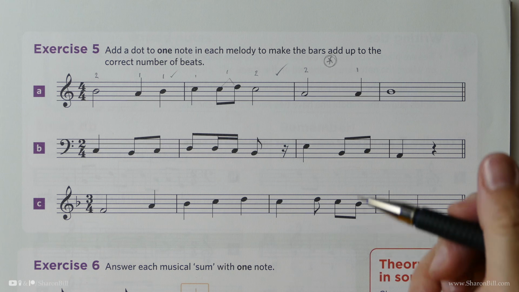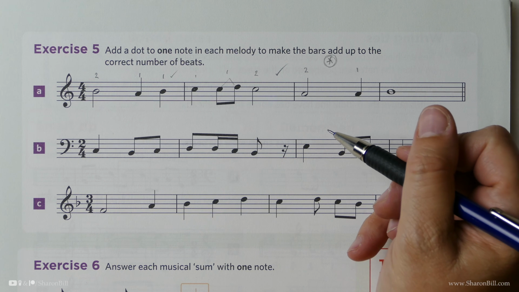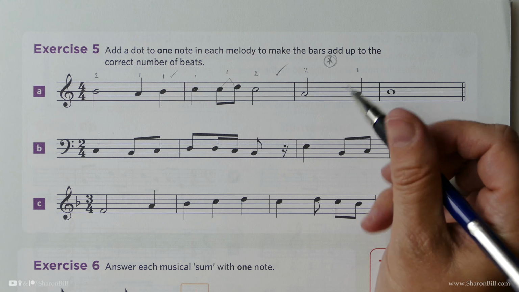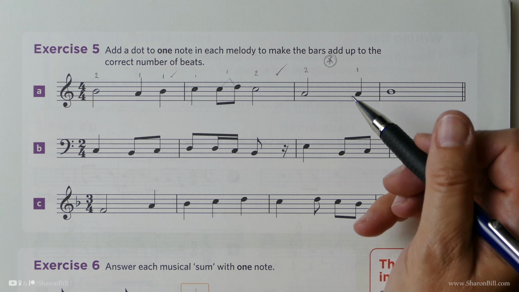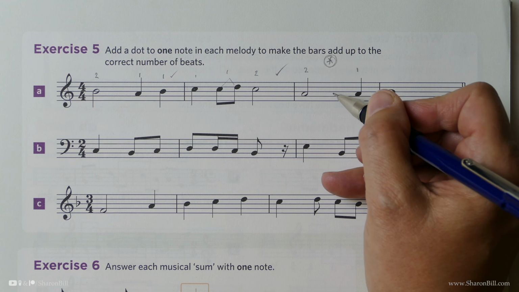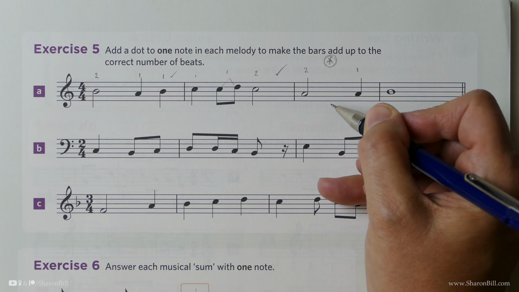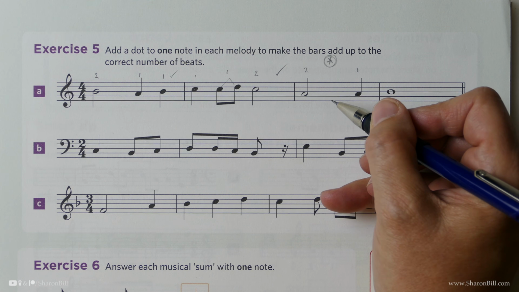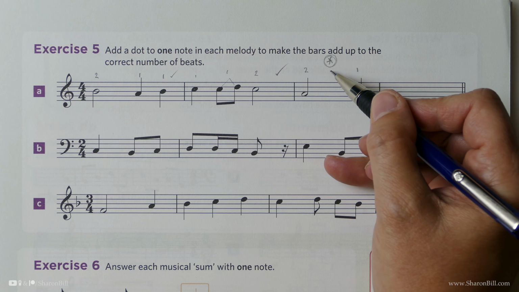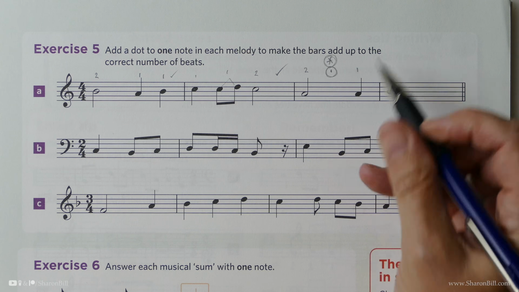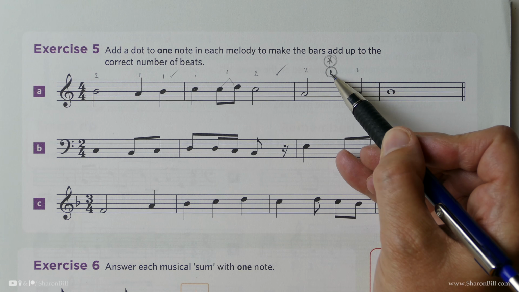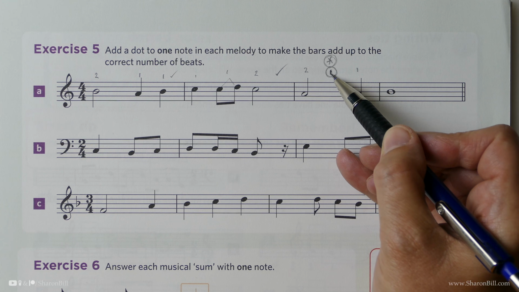Now, if you remember, a dot is half of the value of the note that it follows. And so in order to make the dot the right value to complete the bar, we need to place it next to something that's twice the value that we need. We need 1 beat, don't we, to make 4. So in order for the dot to be worth 1 beat, it needs to follow something twice that.